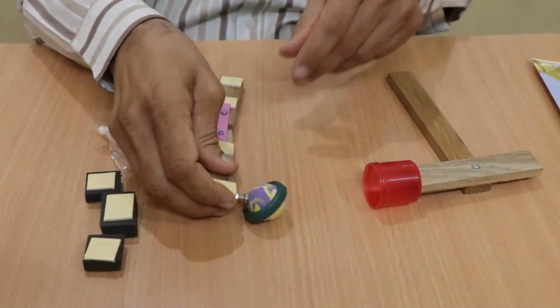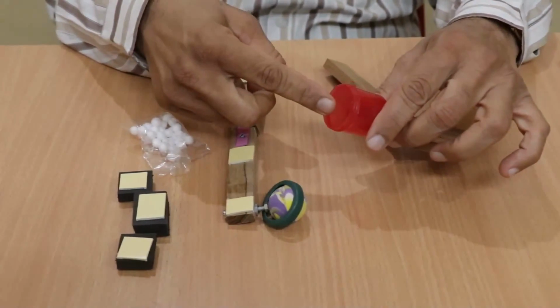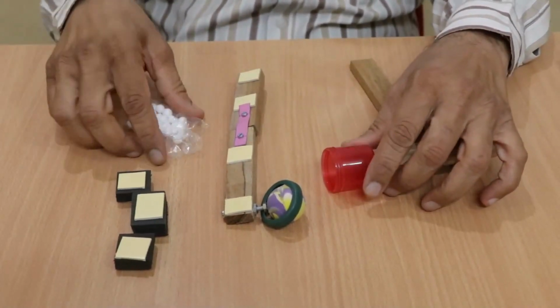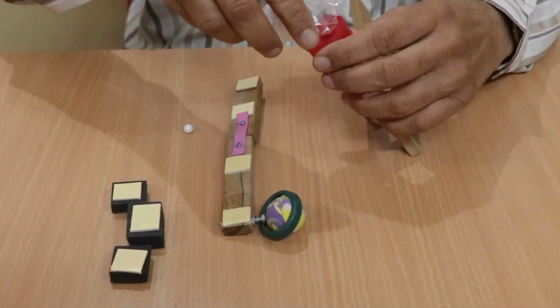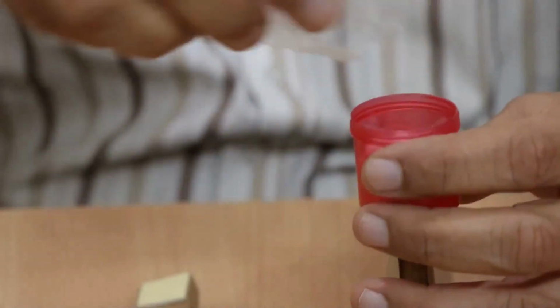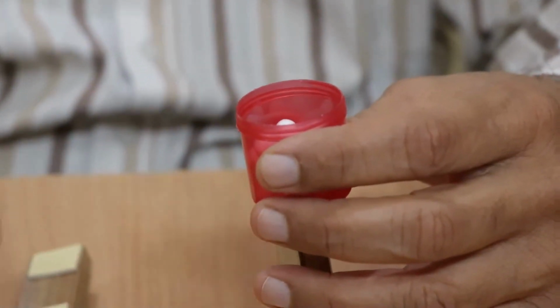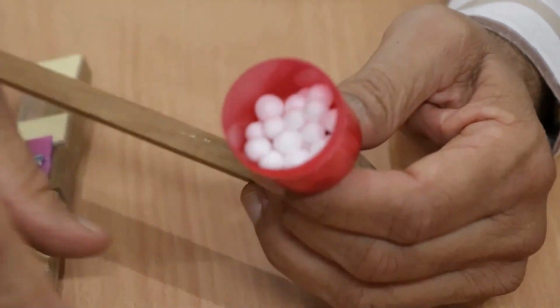Let us now go for next step. We have already created this. The container is also fixed. From this small bag, I am transferring all thermocol balls into this. So all balls taken into this container.